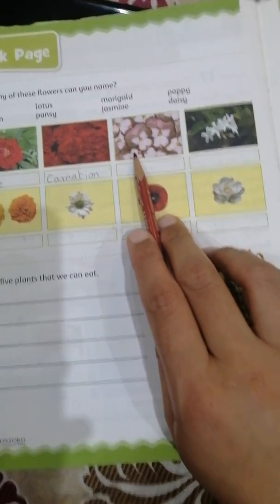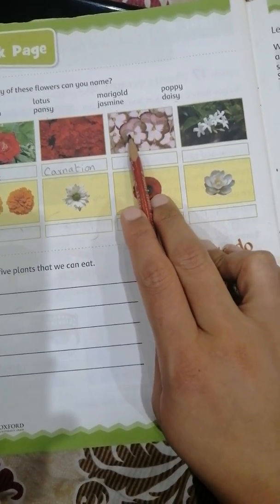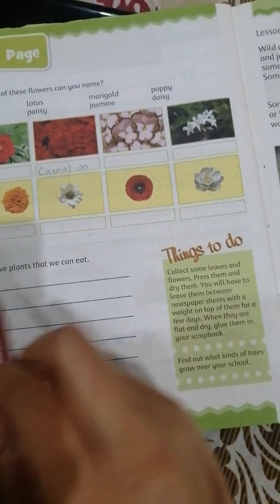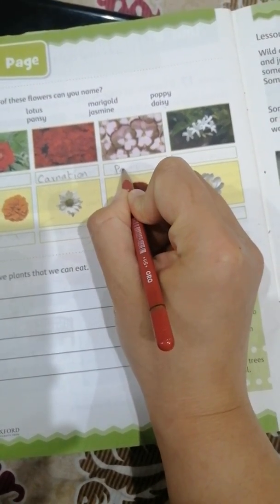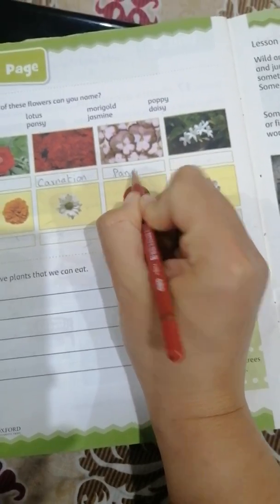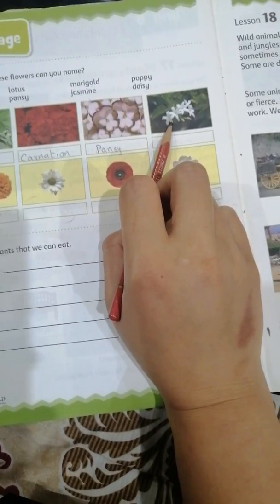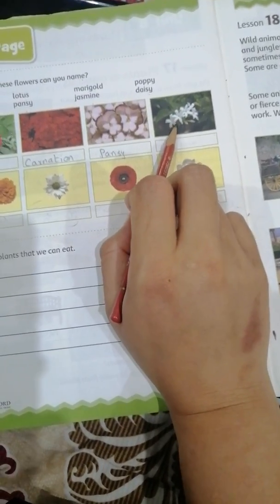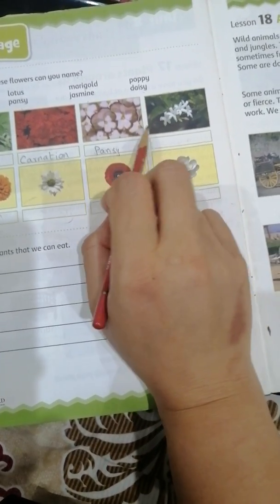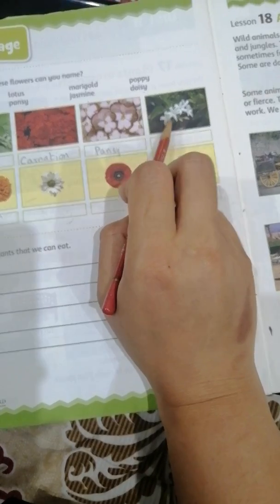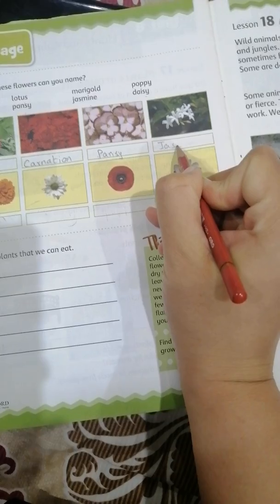Now look at this flower. It's a pretty flower with a butterfly-like texture. Look, doesn't it look like a butterfly over here? So they are the pansy flowers. Pansy. Oh wow, I love these flowers. They smell so good. And they are the national flower of our country, Pakistan. So the name of this flower is, yes, you got it, jasmine. Jasmine.